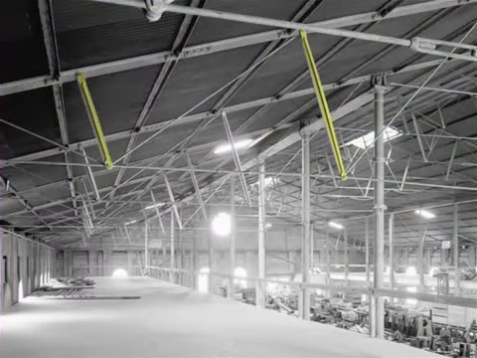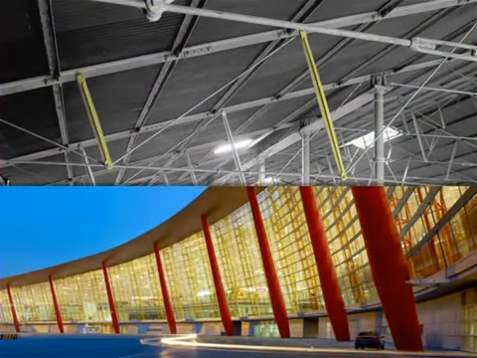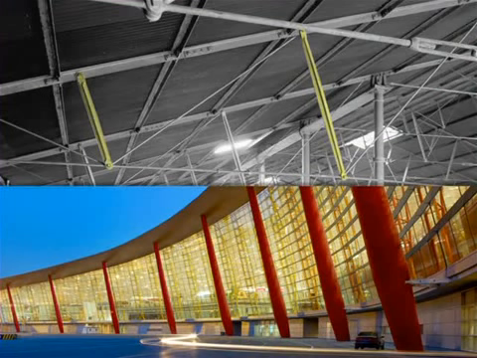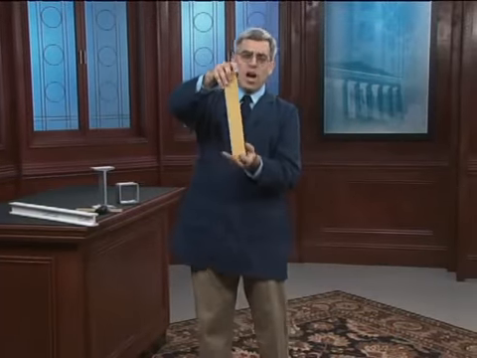Note that, viewed in profile, these members have a slight bulge, similar to the modern columns that we saw in the Beijing International Airport. What's going on here? Well, it turns out that structurally, that bulge makes perfect sense, because a buckled column bends more in the center than it does out near the ends.